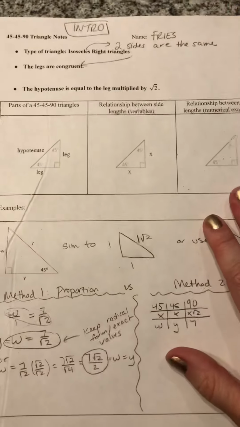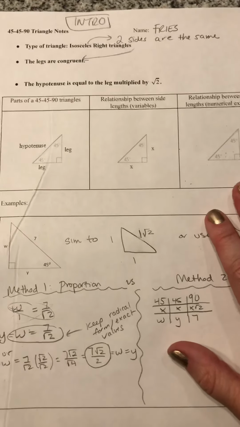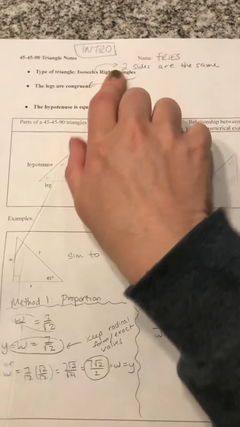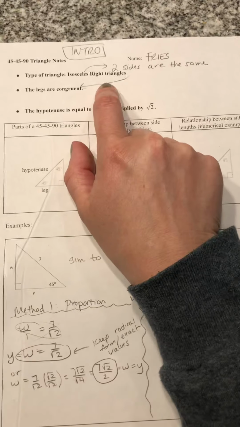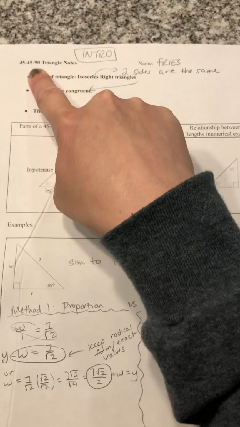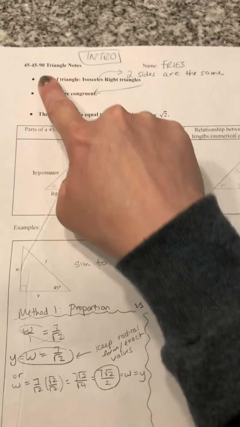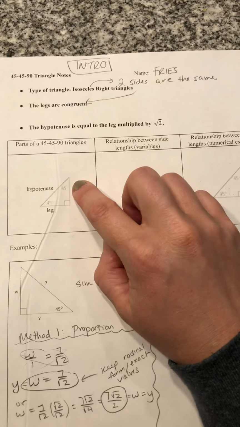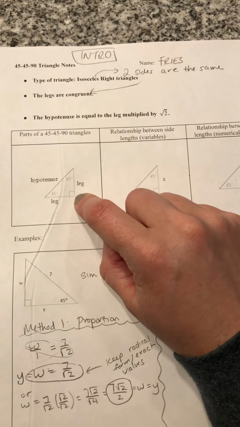All right, so like I said, just some intro notes. You have a page that looks like this linked in your document for the day. These are intro notes. Isosceles triangles are what we're working with when we use 45, 45, 90 triangles, meaning that we have a 45 degree angle, and then that right or 90 degree angle.